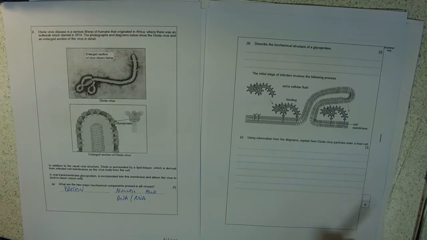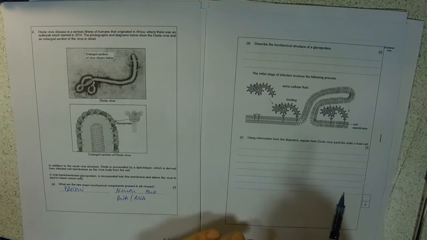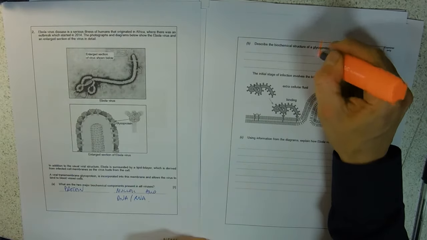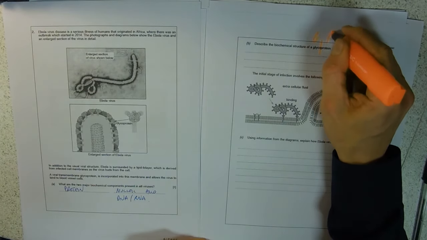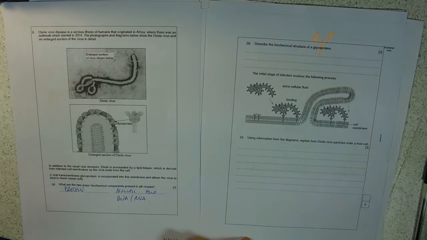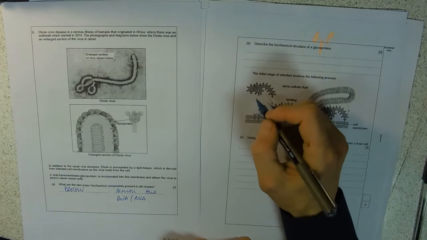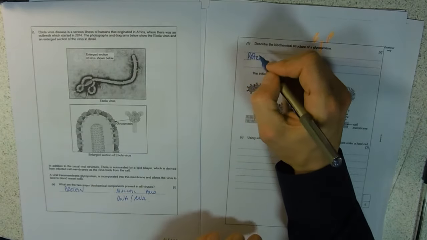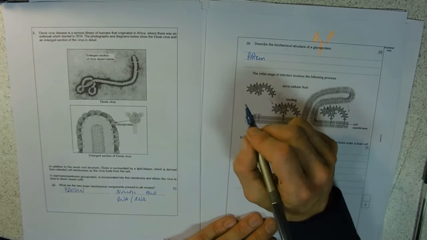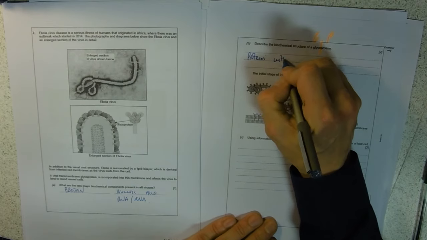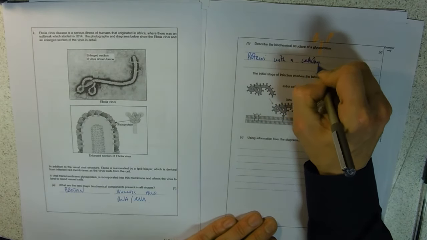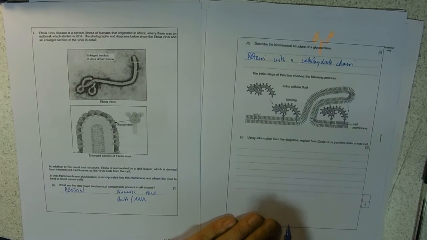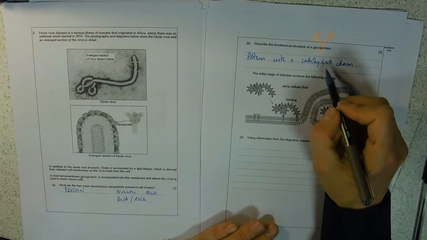Describe the biochemical structure of a glycoprotein. So glycoprotein there. The answer's in the name. So there's a glyco part and a protein part. So this must be a protein with a carbohydrate chain. You might have said polysaccharide there.